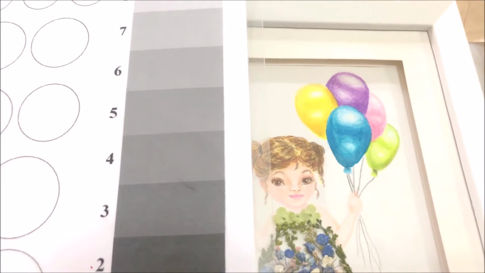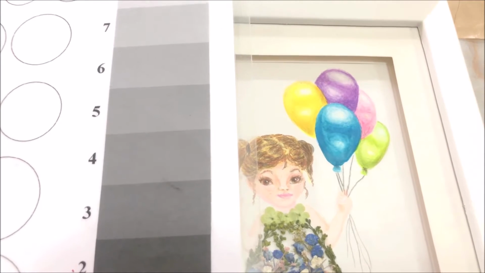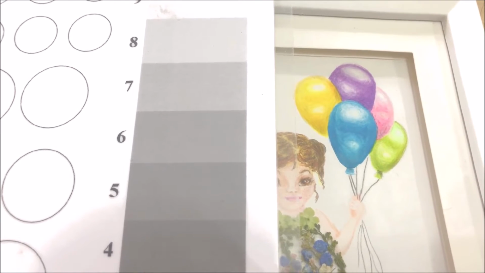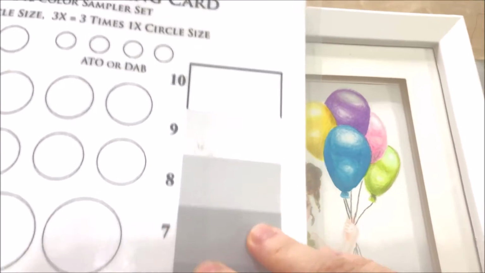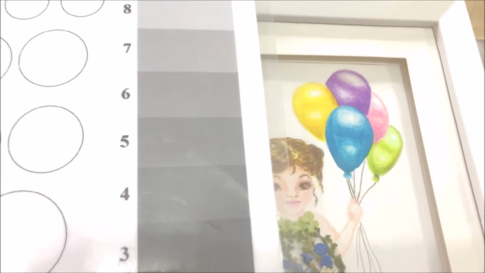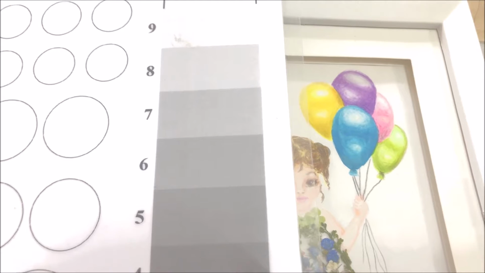Value is how light or dark a color is regardless of the hue. You can have a better judgment of the value by squinting your eyes and comparing with this chart. Actually, you can easily get a hold of the value chart from online.